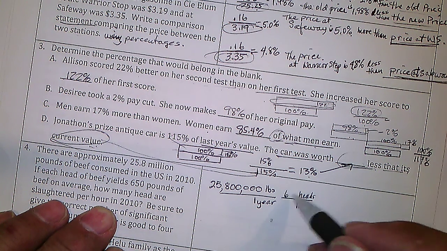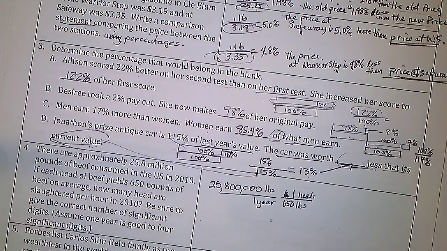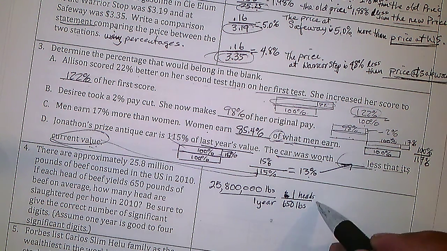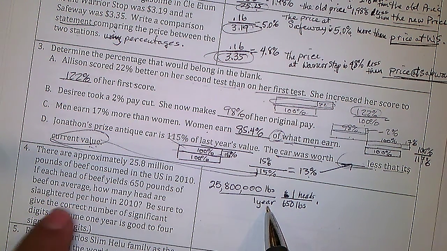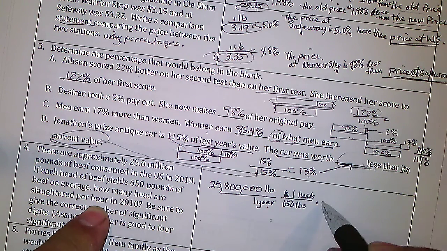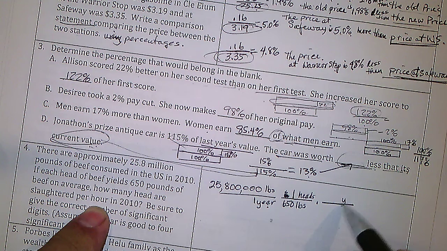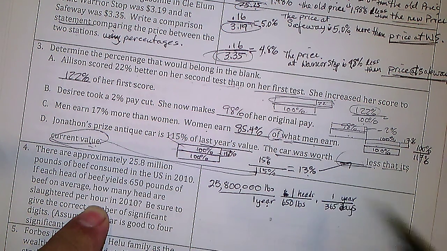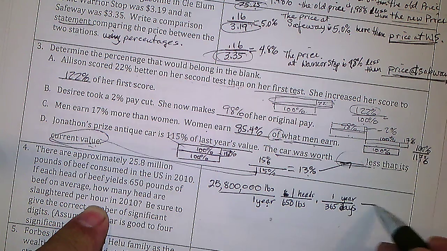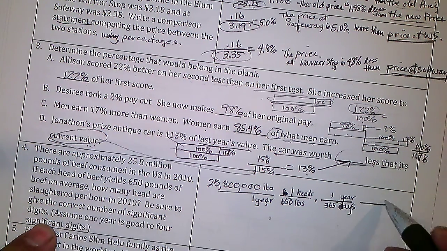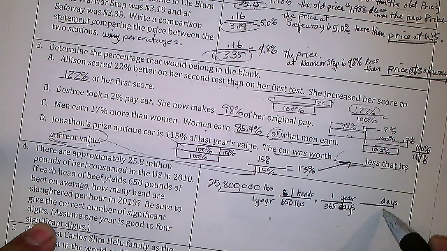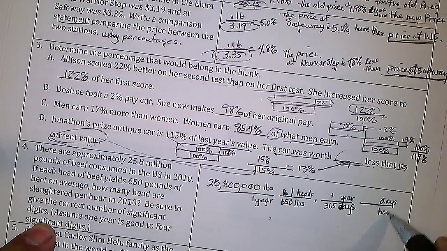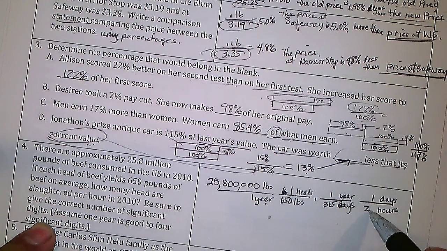And it turns out 650 pounds is one animal, one head, as they call it. And we have 1 year, and we've got to get per hour. So we need to get the years to cancel. And that's 365 days is 1 year. And then we need to get the days to cancel and get it to hours. And that's 1 day is 24 hours.